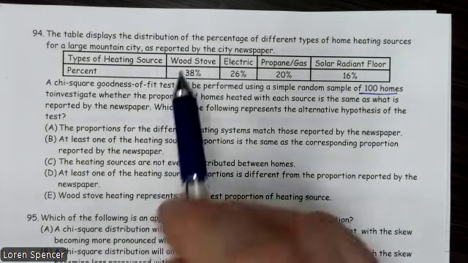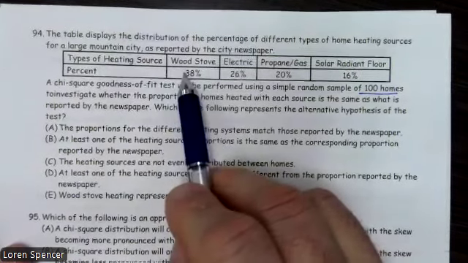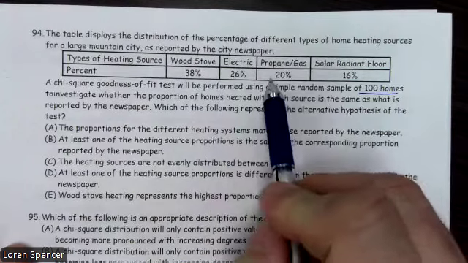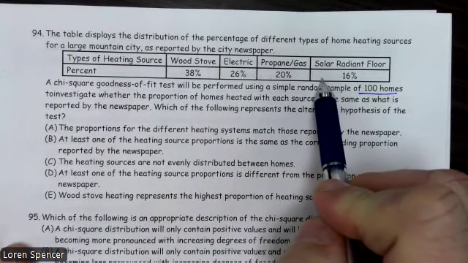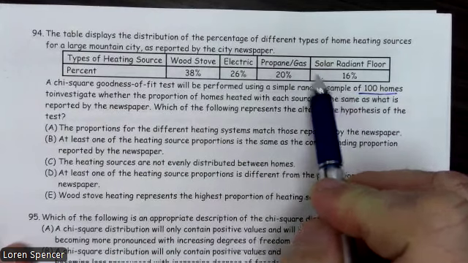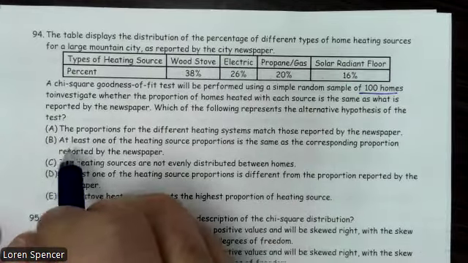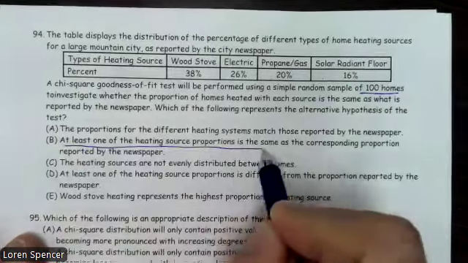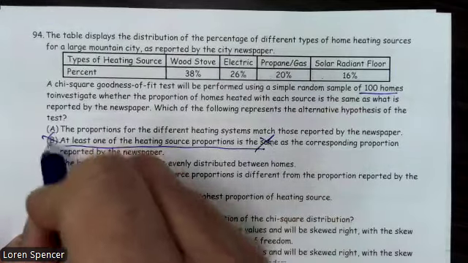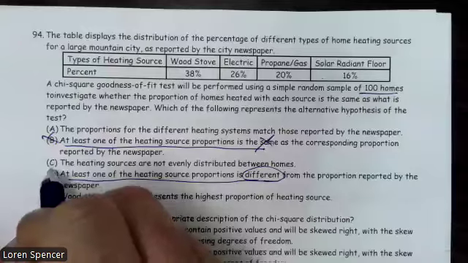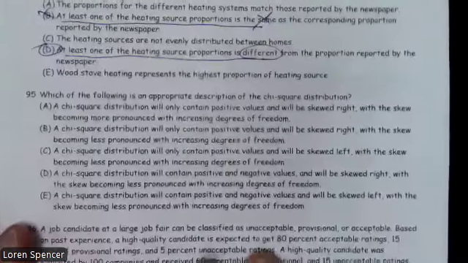The null is that wood stove equals 38% and electric equals 26% and propane equals 20% and radiant equals 16%. The alternative is at least one of the heating sources is different. So we have "at least one of the heating sources is the same." Nope, that can't be that one. "At least one of the heating sources is different." There we go. Our answer choice is D.